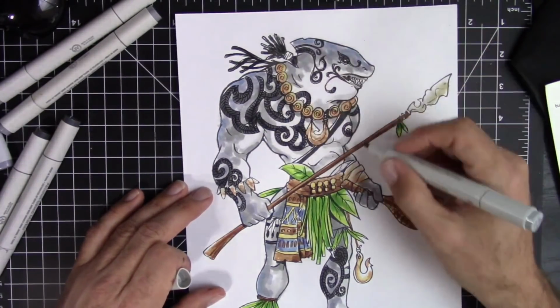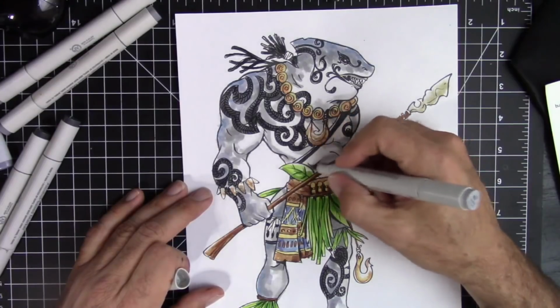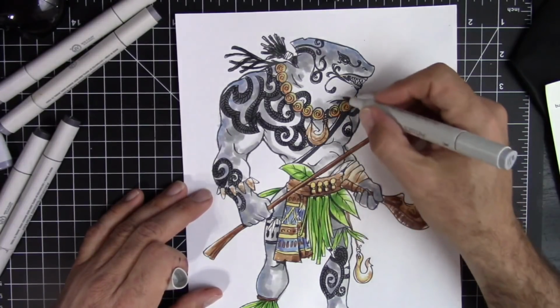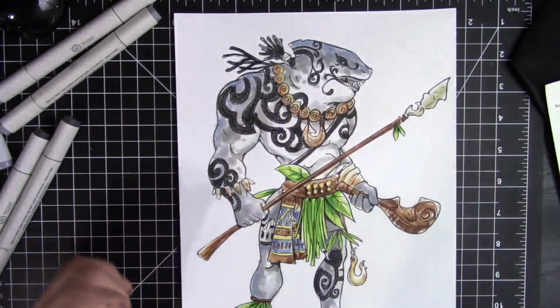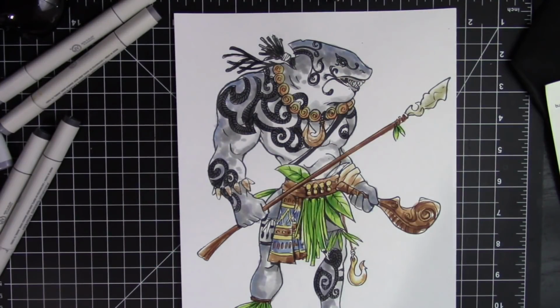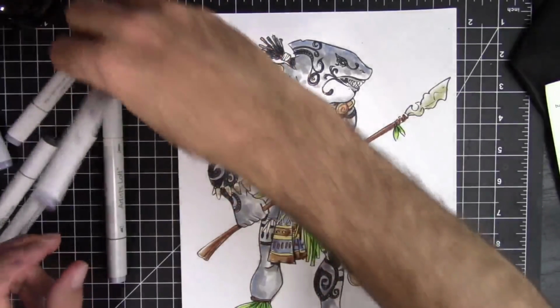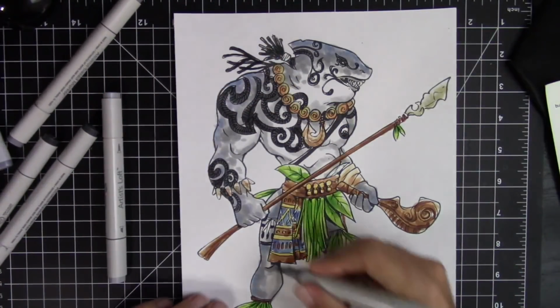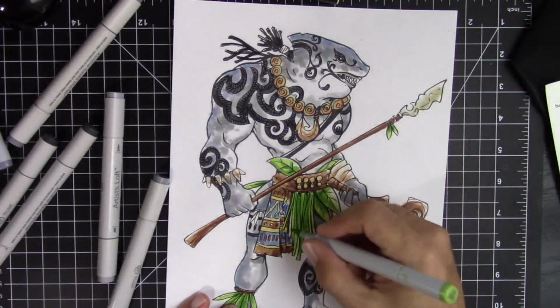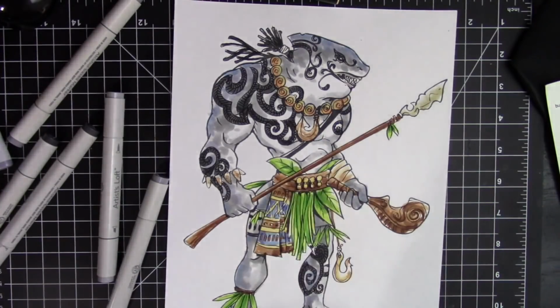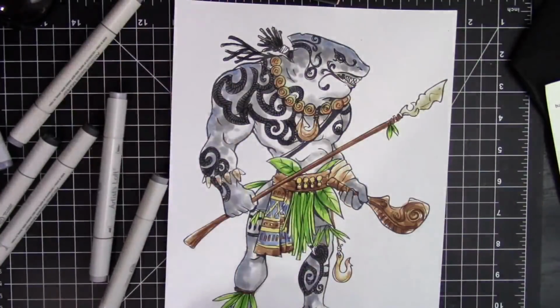But other than that, you can't really see his back. He's got sort of the shark fin on the back of his head, but maybe he has a fin off to his back that you can't see too. That might make sense. All in all, I'm pretty happy with it, and I think it stands up next to the other merfolk character.